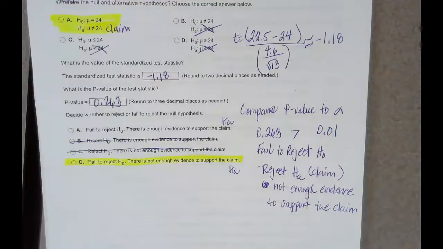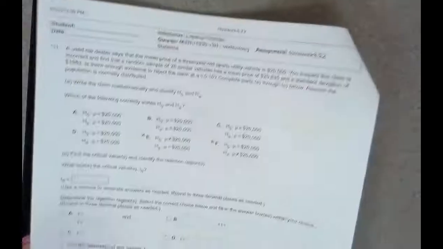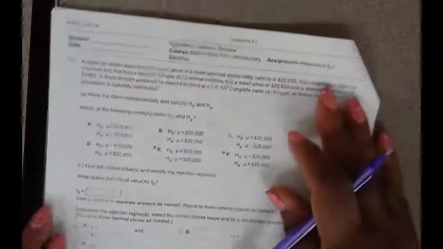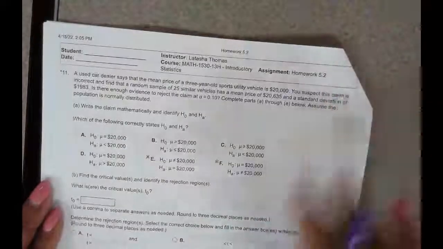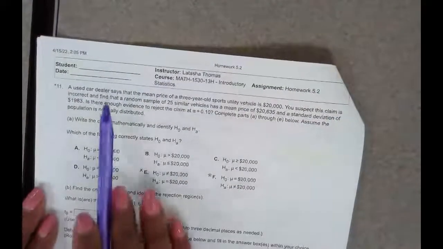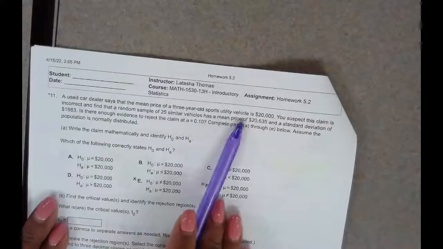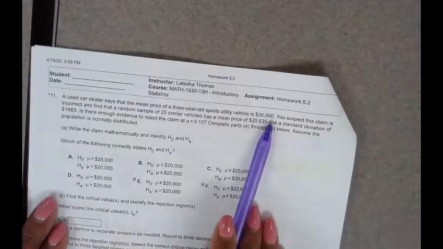All right. Next problem. Let's look at number 11. And for number 11, I'm going to use another sheet of paper because we have quite a few things that we have to do. Here we have some context. It says a used car dealer says that the mean price of a 3-year-old sports utility vehicle is $20,000.